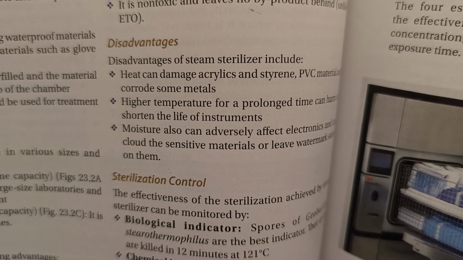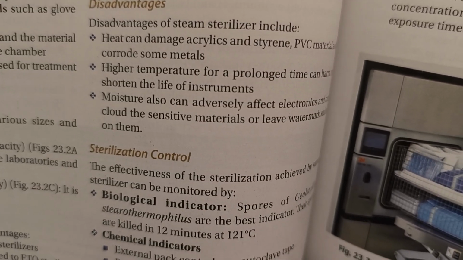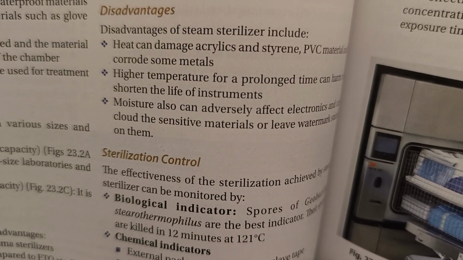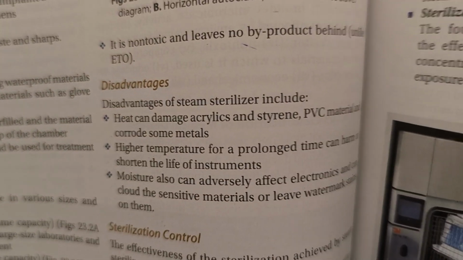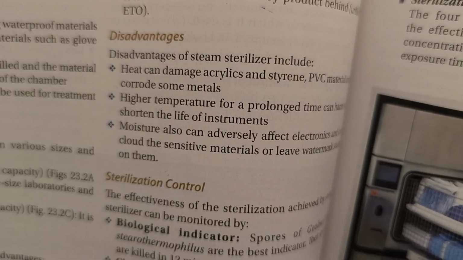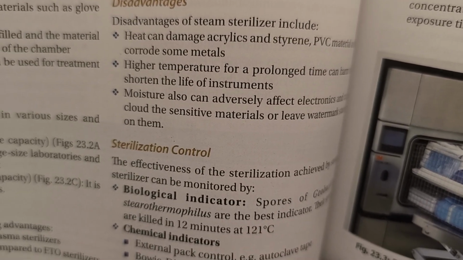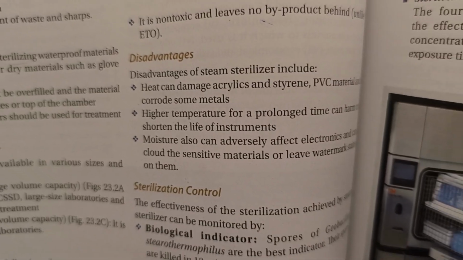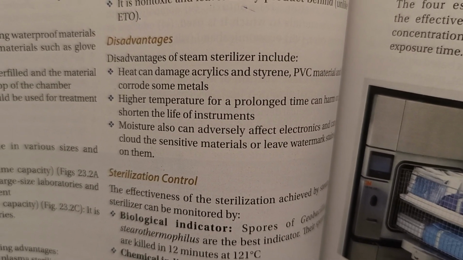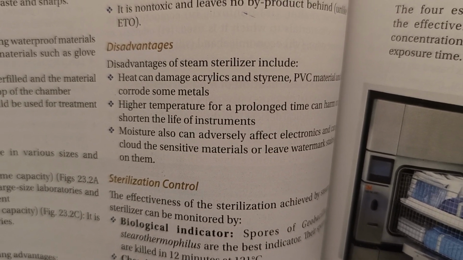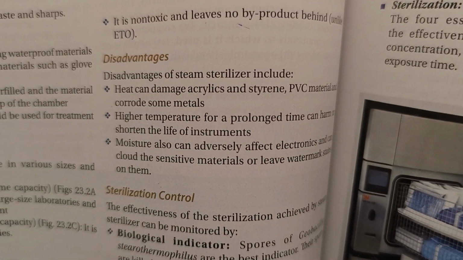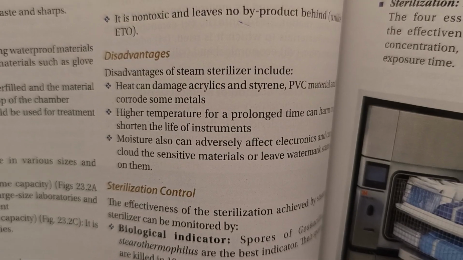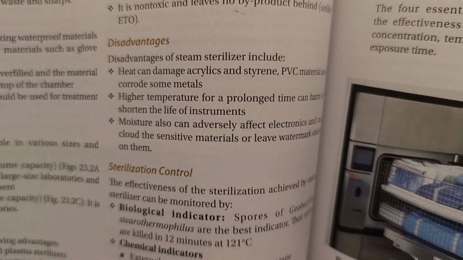Disadvantages of steam sterilizer include: heat can damage acrylics, styrene, and PVC materials and corrode some metals. High temperature for a prolonged time can harm or shorten the life of instruments. Moisture also adversely affects electronics and can cloud sensitive materials or leave watermark stains on them.